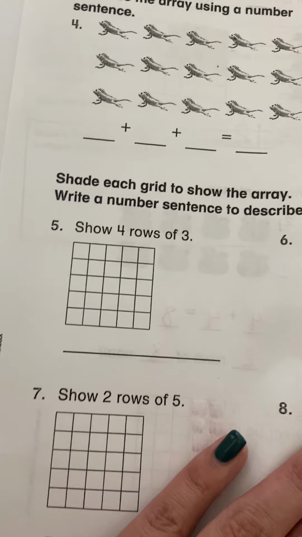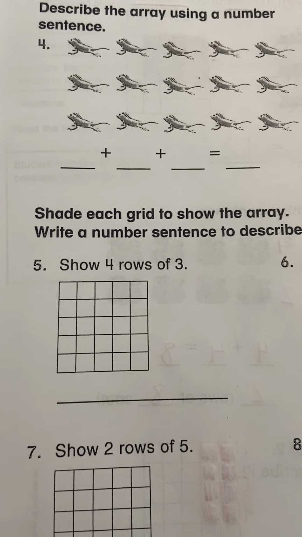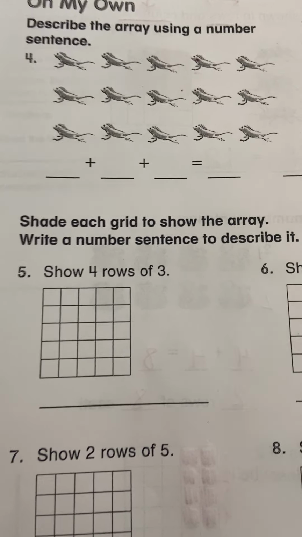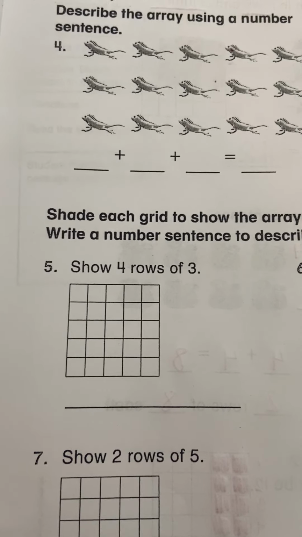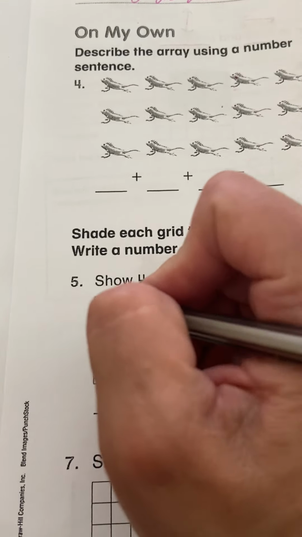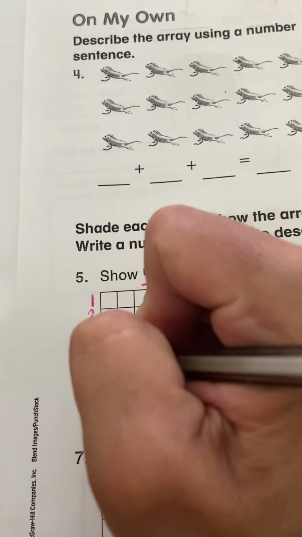Okay? Actually, you know what, guys? Let's do one more of these together, because I know we didn't really practice with these when we were in class. So right here, number 5, it says show 4 rows of 3. I like to number my rows first, so that's what I'm going to do first. And it's asking me for 4 rows. So here's row 1, row 2, row 3, row 4.